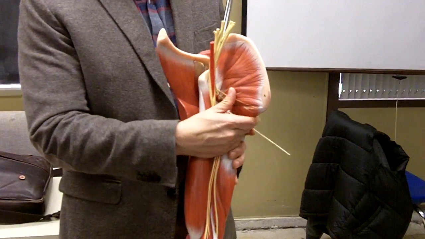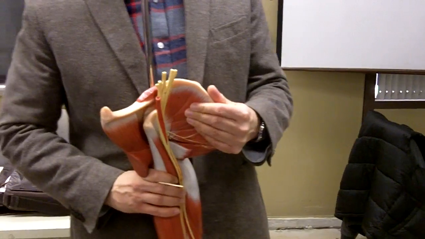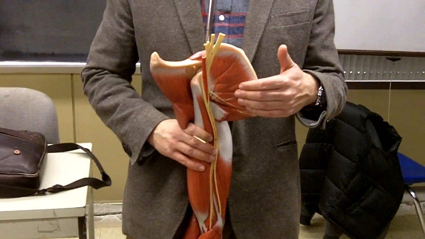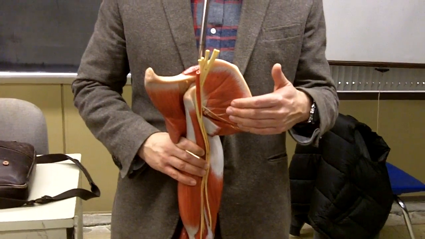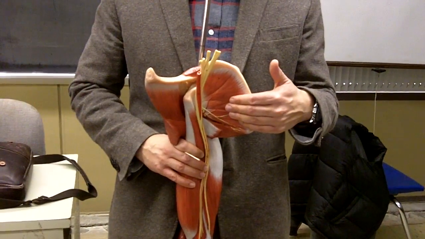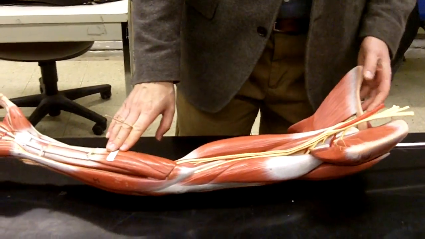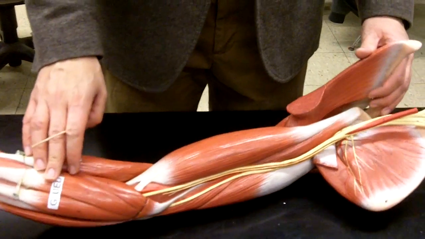If we look on the opposite side of the scapula, if you remember we had the subscapular fossa, this is called the subscapularis muscle. Makes sense to everybody, right? Subscapularis muscle. So subscapularis muscle there. Next, we have the muscles of the brachium.